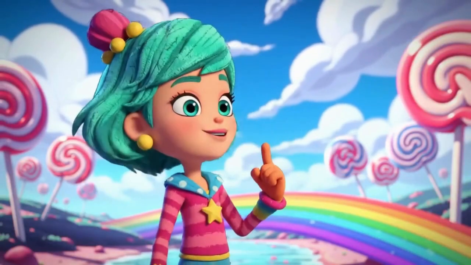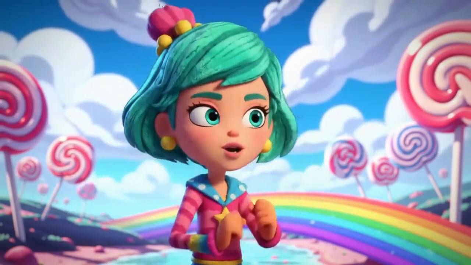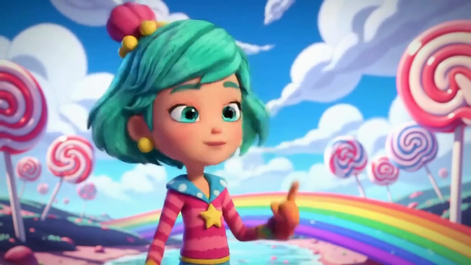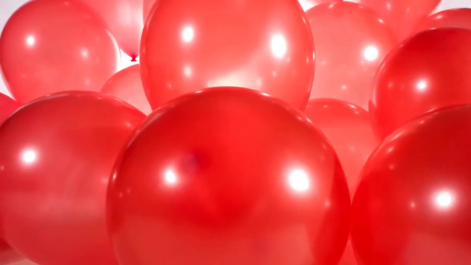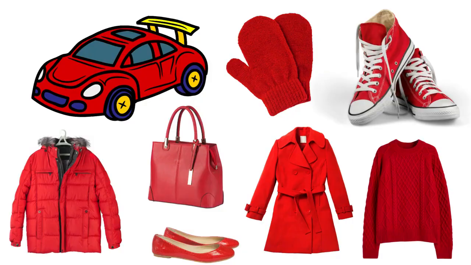Would you also like me to make it into a rhyming version or ready to sing lyrics file with more rhythm? This is red, the color red.